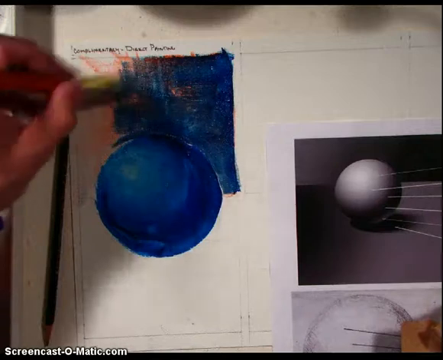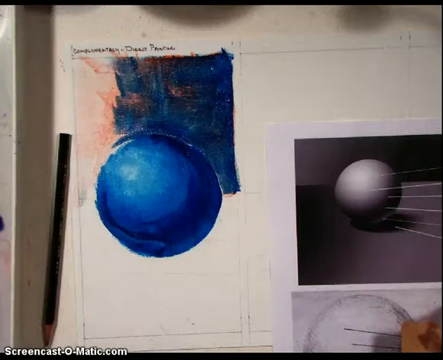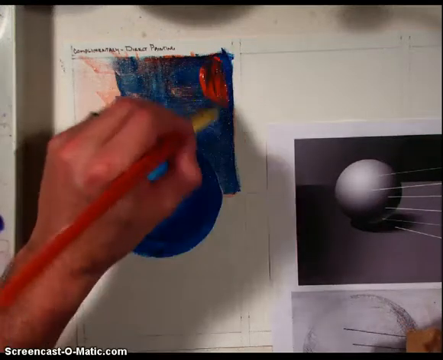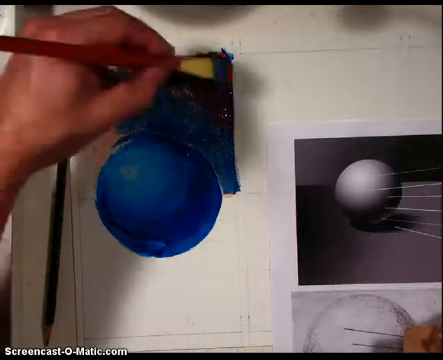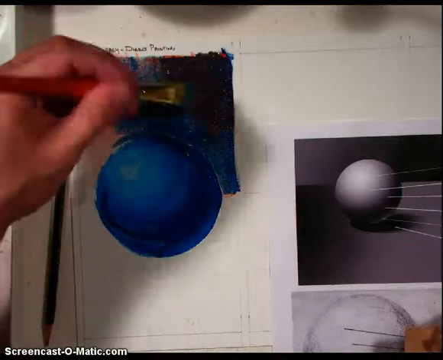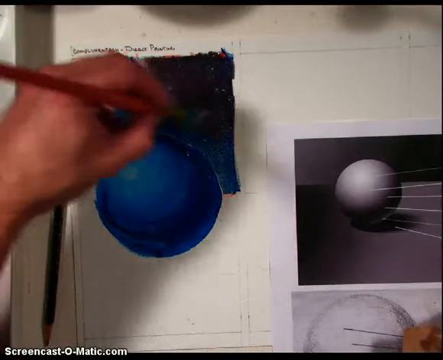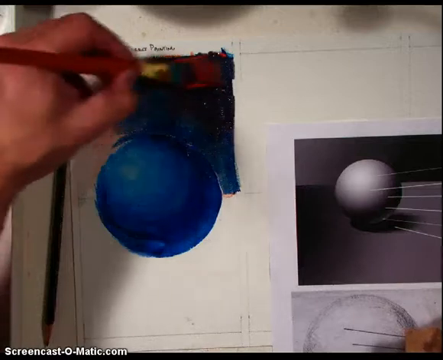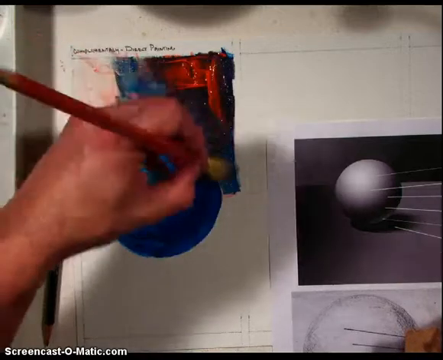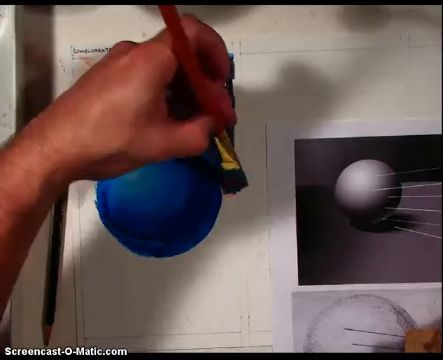Coming around. And grab some more of my orange, quite a bit, so I really load up that brush. Come back in here and come back in with more of my orange to really try to darken it up. Does that make sense? I may have gone a little bit too thick with my blue. There we go. But you can see I can start to fix it, right?